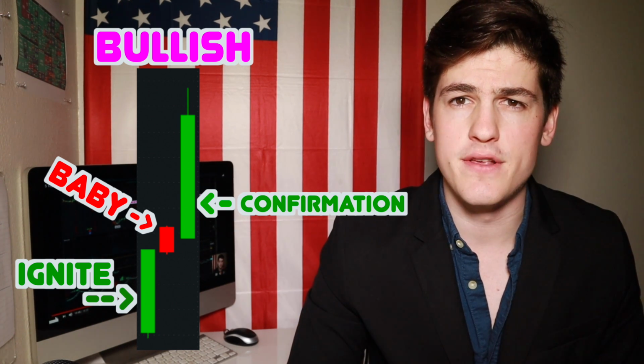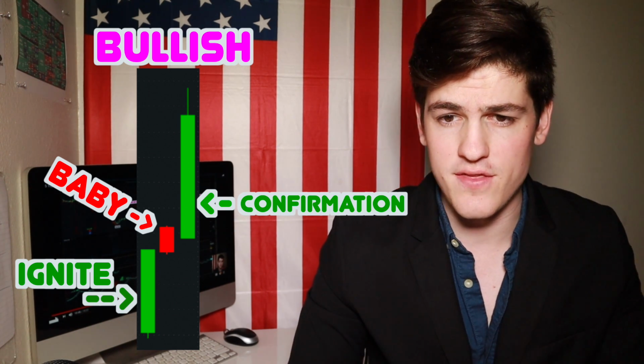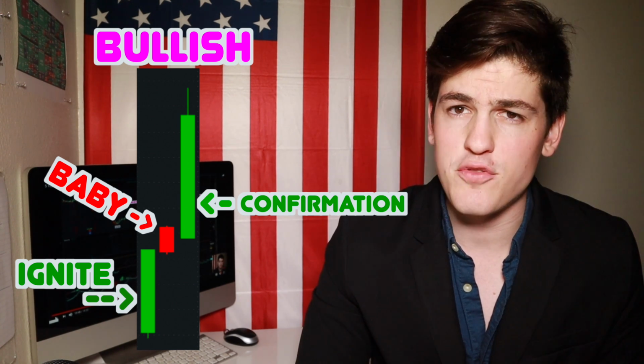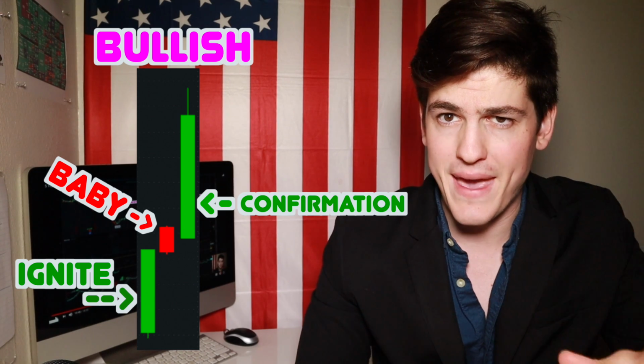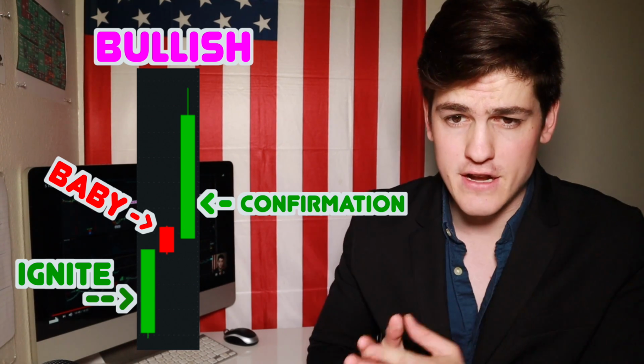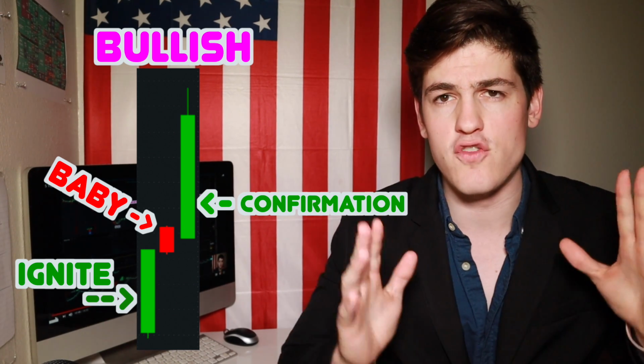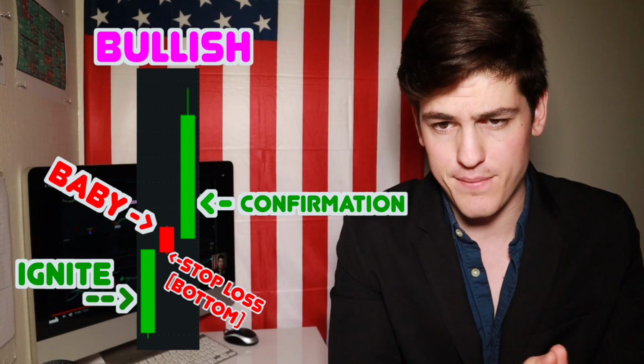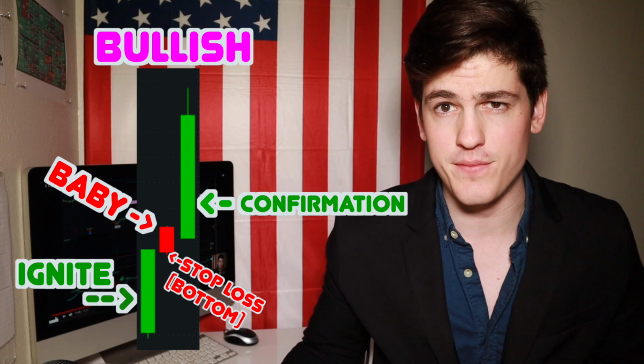This igniting bar is the first show of price strength, and this is what turns us on to the position. And when I say igniting, it needs to be igniting. It can't just be one of those pansy bars. And then after the igniting bar, we have a baby bar, which is a resting normal range bar, which allows us to set a strategic stop loss. And then the last bar confirms the reversal.